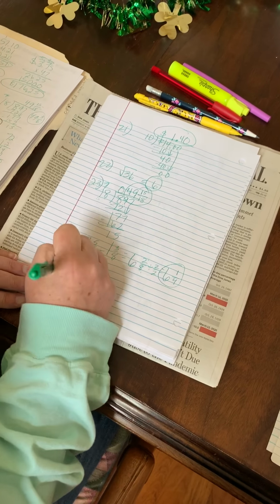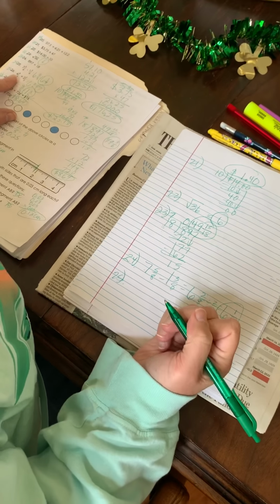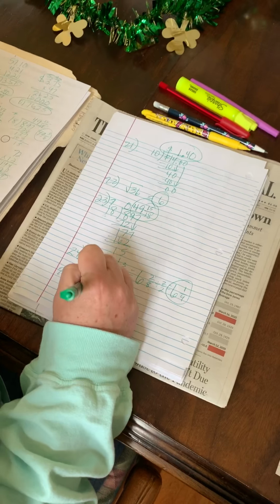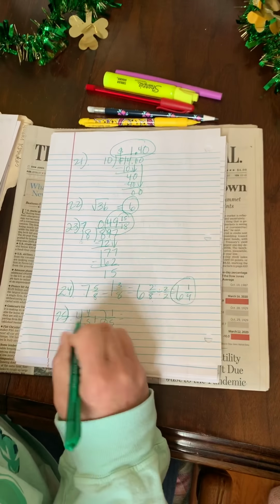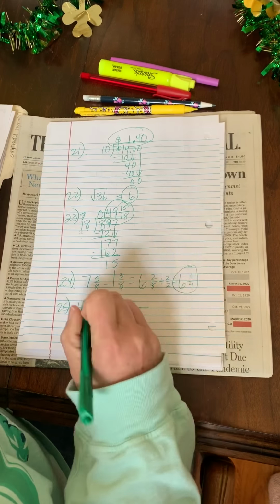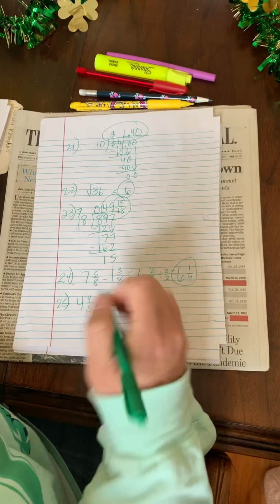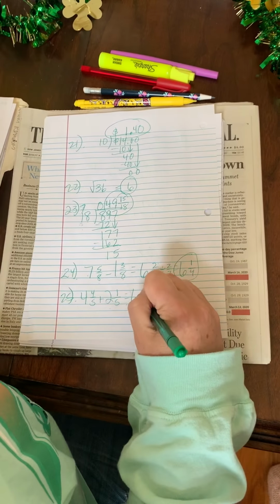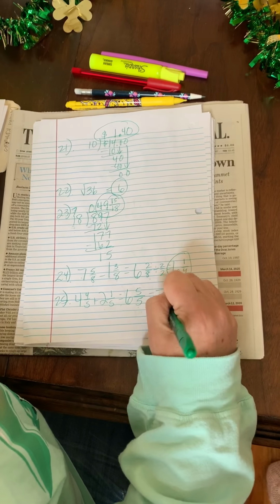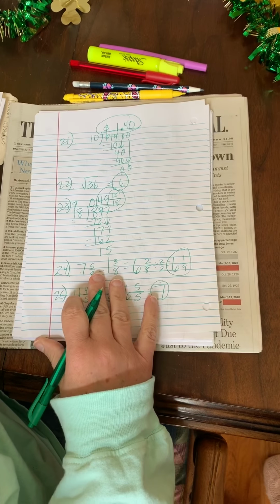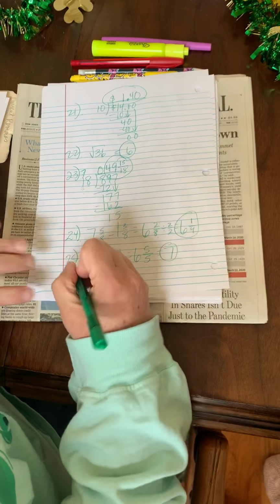All right, number 25 is, let's see, 4 and 4/5 plus 2 and 1/5. 4 plus 2 is 6. 4 plus 1 is 5. And then 5 is the denominator, so we keep that. Oh, that doesn't look right. 5/5 equals 1, so the final answer is 7. All right, next one is 26.